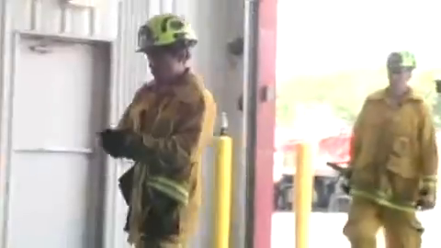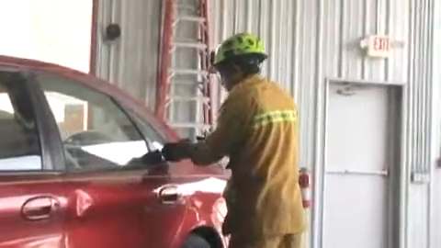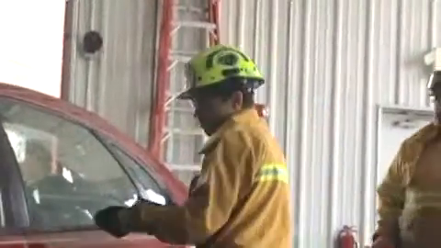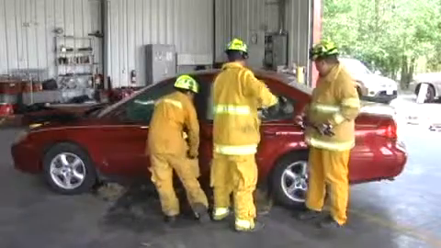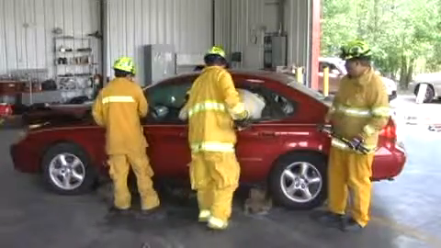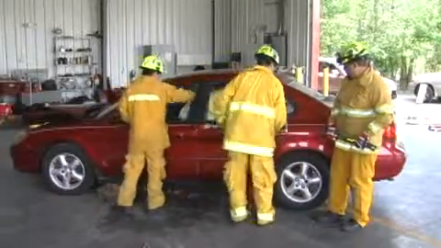Okay, the rescue crew is going to come in. Now that they've established, we need to make a pathway to get the patient out that's entrapped, they're going to come in and do a B-post tear. They're going to do a complete side removal of the vehicle. So watch the crew as they go through it.